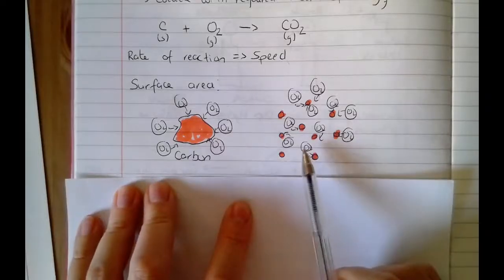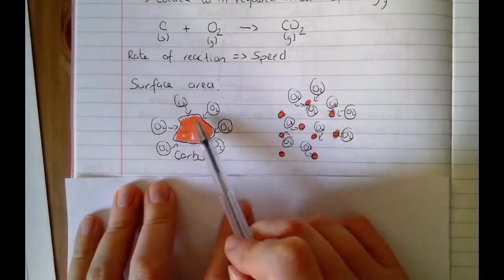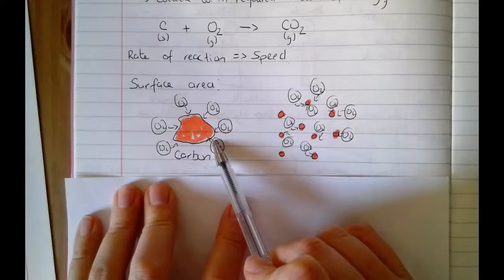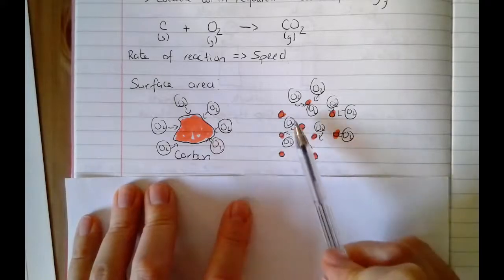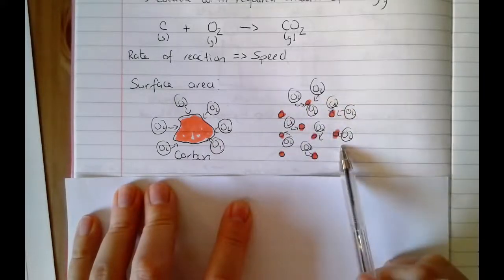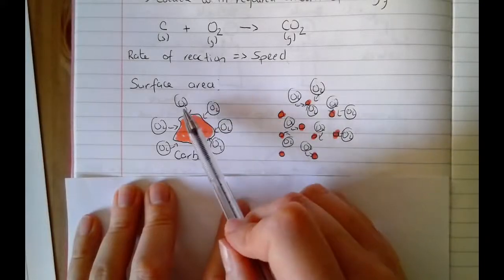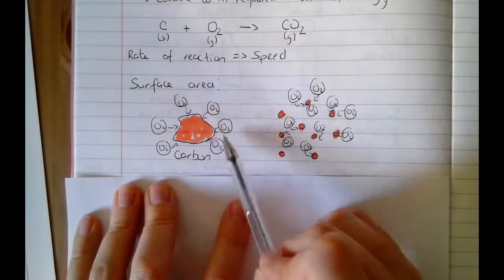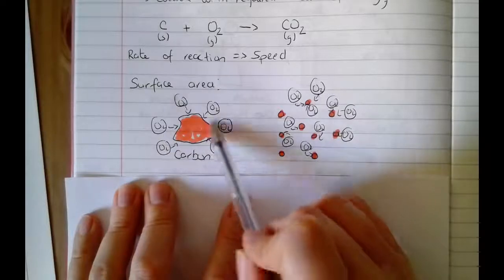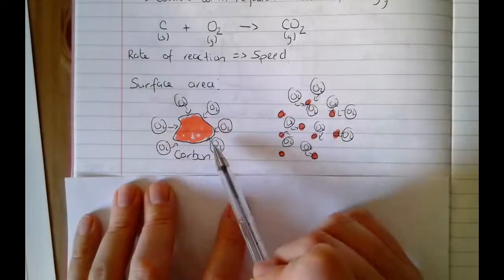Below, I've got two different examples. I've got carbon, where I've just got a large lump of carbon, and then I've got carbon where I've broken it down into small little pieces. When you've got a large lump of carbon, you can see that I can only get a few oxygen molecules around the piece of carbon. In total, I've drawn 6.